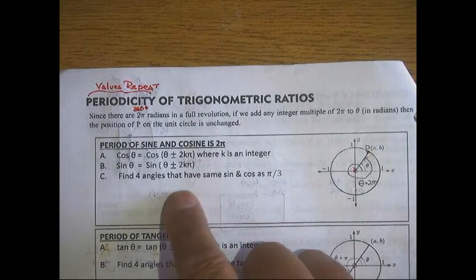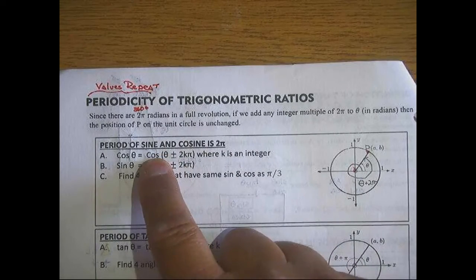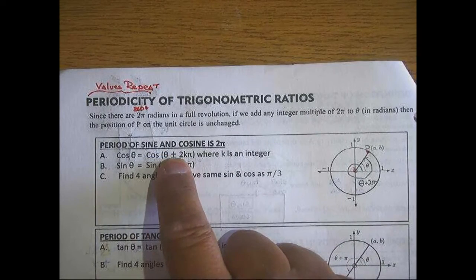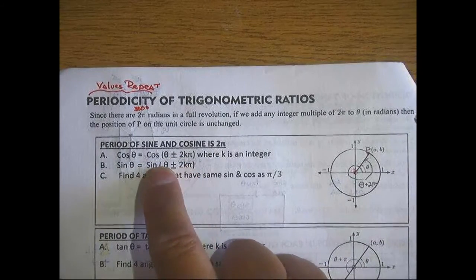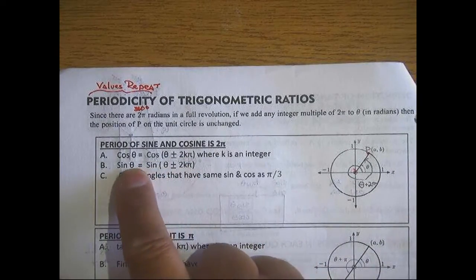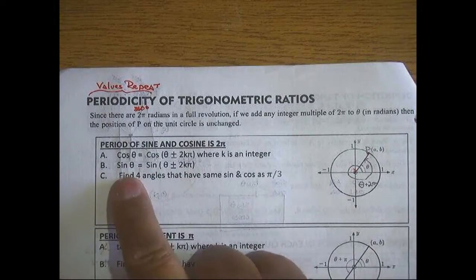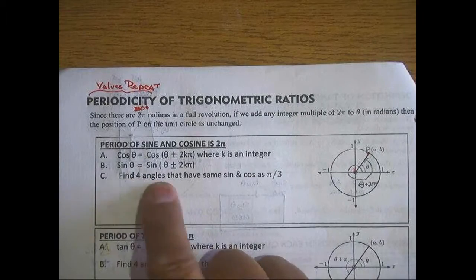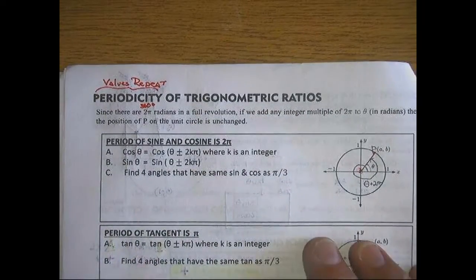That means if you add 2 pi to an angle, the cosine value is going to repeat. If I add 2 pi to the angle, the sine value is going to repeat. So it says find the 4 angles that have the same sine and cosine as pi over 3.